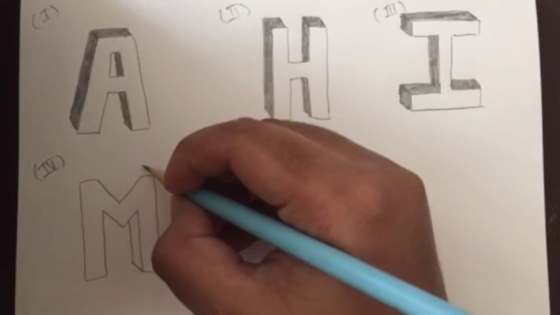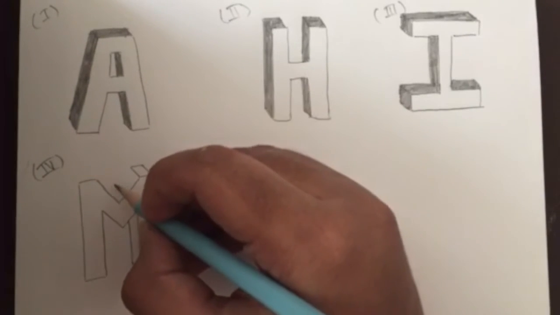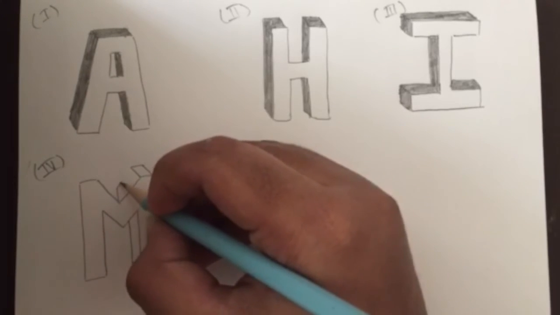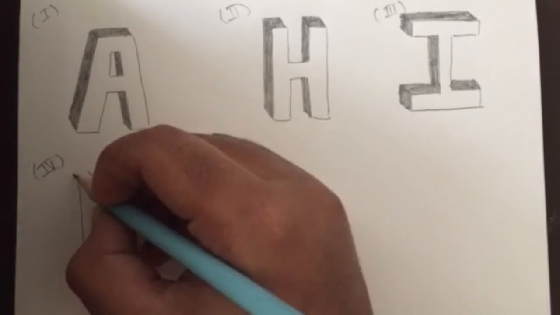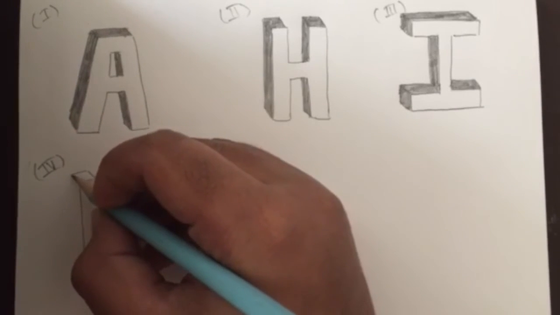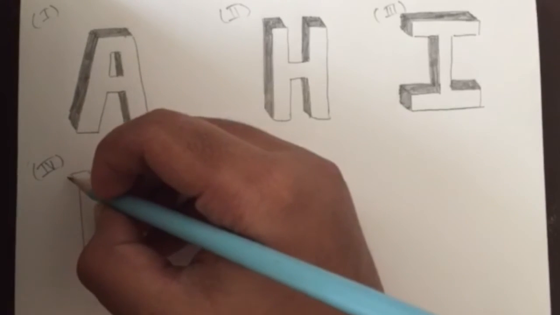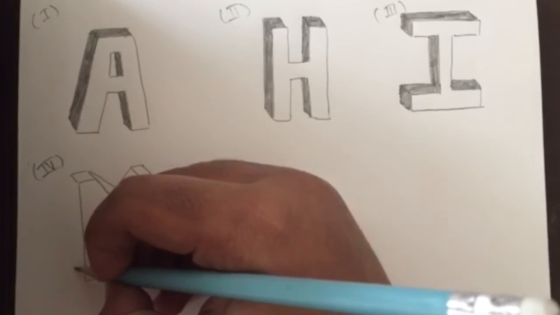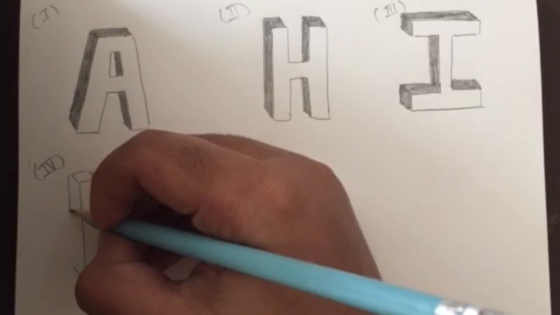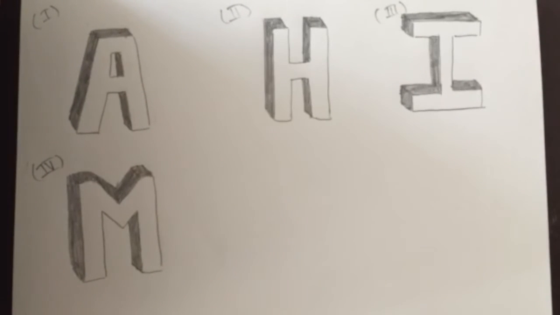Then one diagonal line from here and one parallel to it, and join these two, and one over here and join these two. The same way we'll be making one from here and one from here. And we'll have to join these two. And then we have to make one diagonal line parallel to this one and join these two. So now all you have to do is shade them. After it's done, it should look something like this.